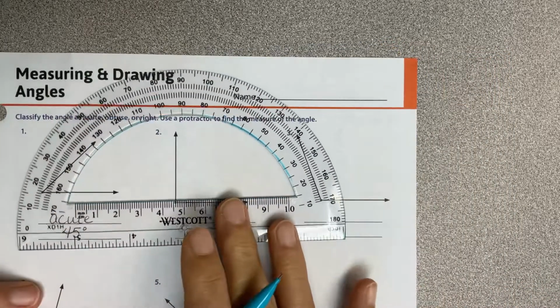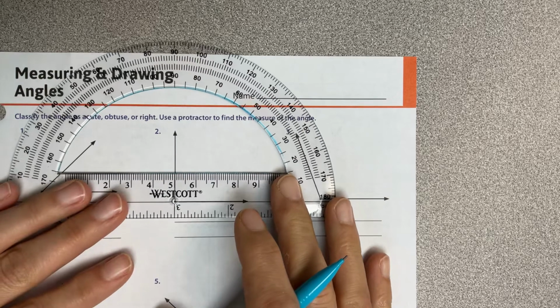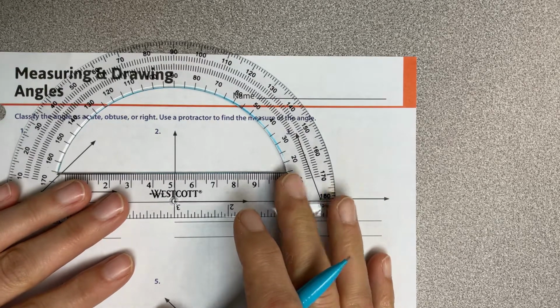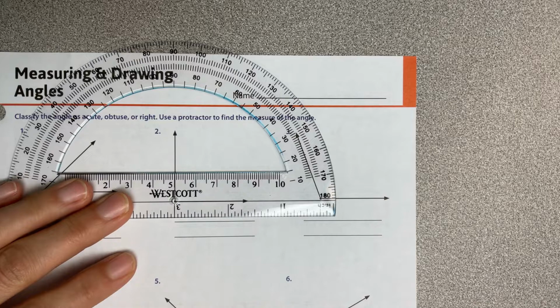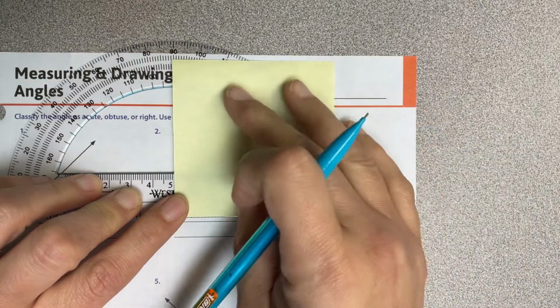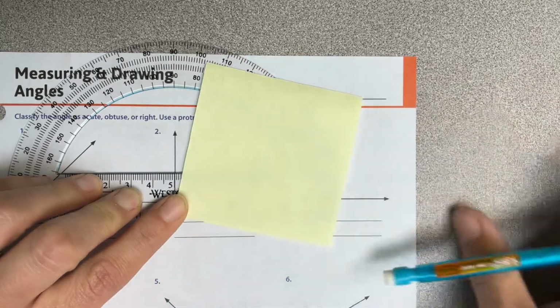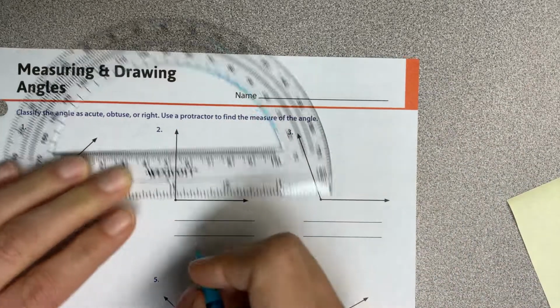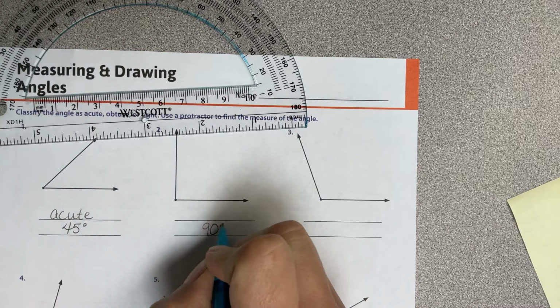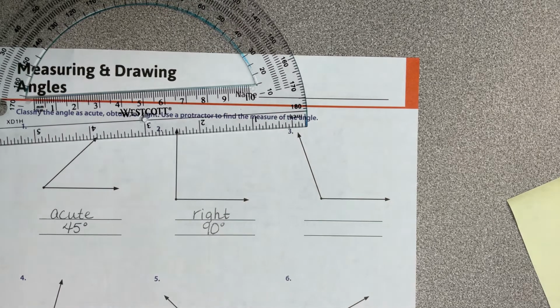Then the next one, I am pretty sure that is a right angle, but we're going to measure just to make sure. We're going to put our dot in the hole, line up our line on the other line, and then we're going to put our sticky note there, and it does in fact measure right up there to 90 degrees. It's a little difficult to see with my hand there, but this is a 90-degree angle, which means it is a right angle.